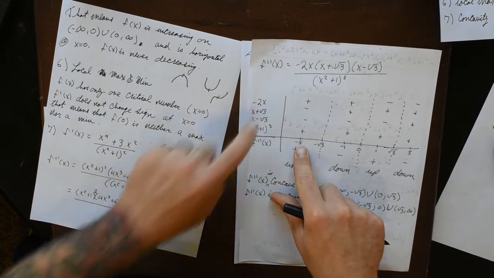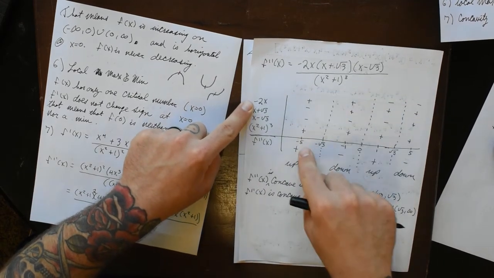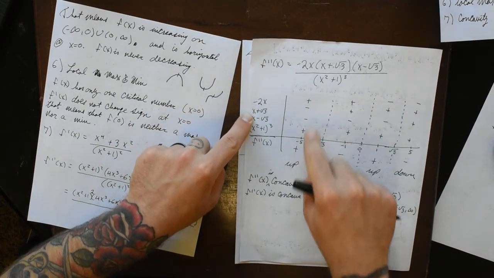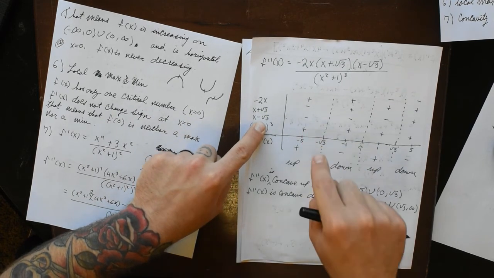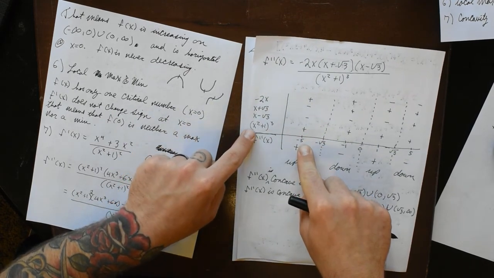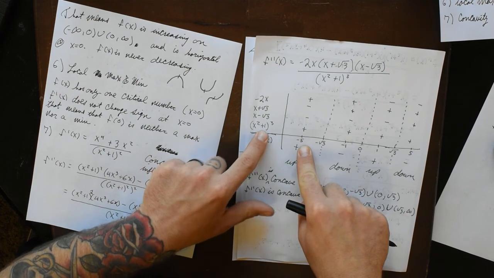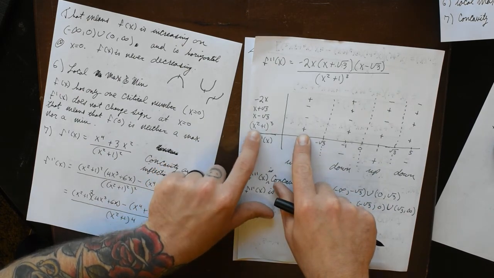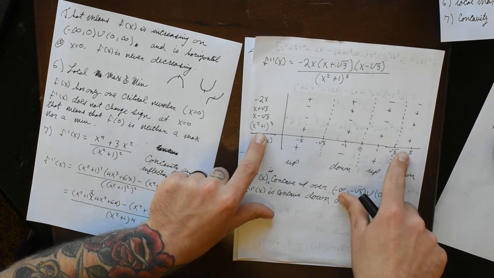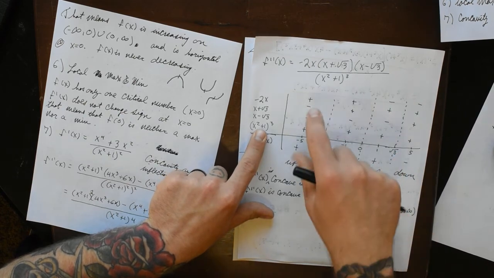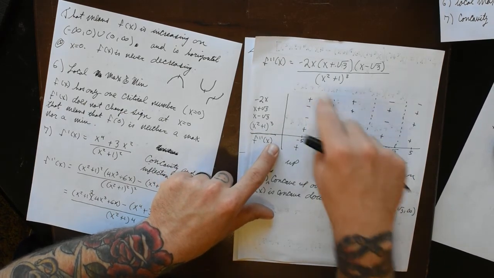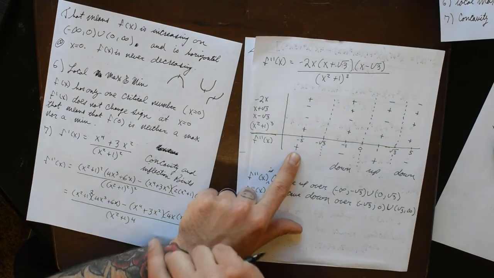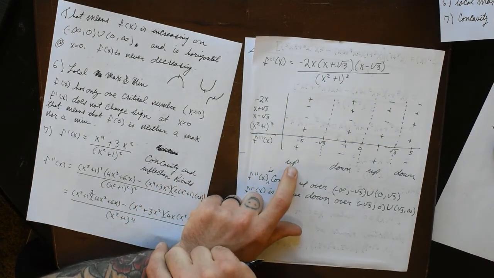So negative 5 times negative 2 is a positive number. Negative 5 plus the square root of 3 is a negative number. Negative 5 minus the square root of 3 is a negative number. And negative 5 squared plus 1 cubed is going to be positive. Notice that this thing, the denominator, is always going to be positive. Now when we have a positive times a negative times a negative times a positive, all of those signs wind up being positive, which means we're concave up.